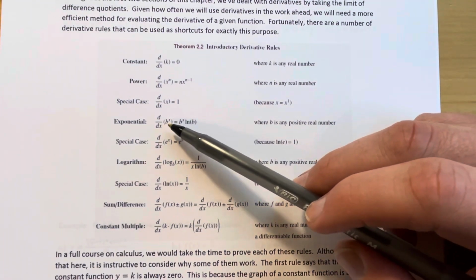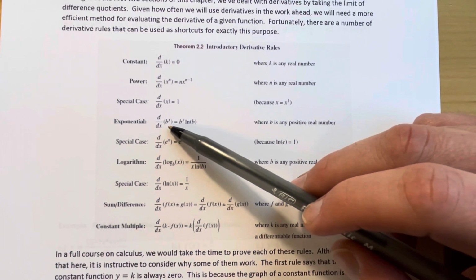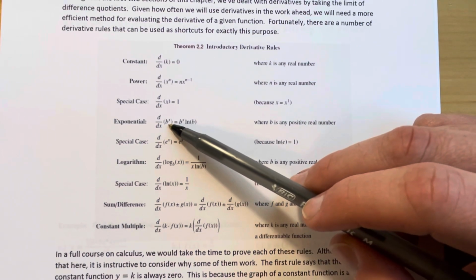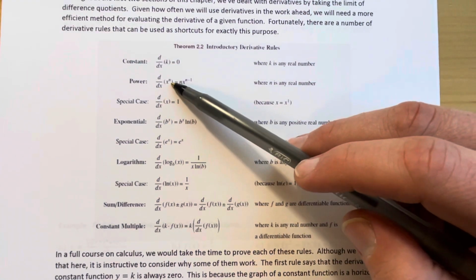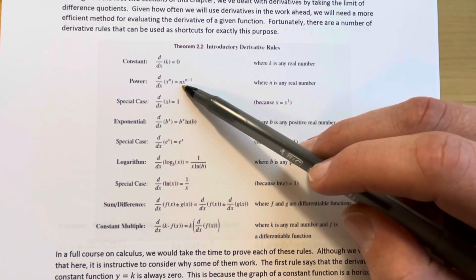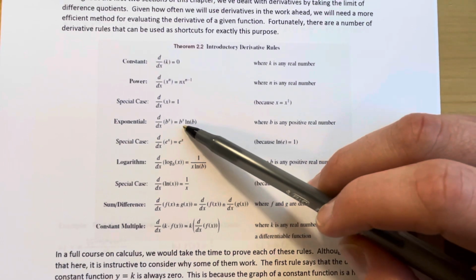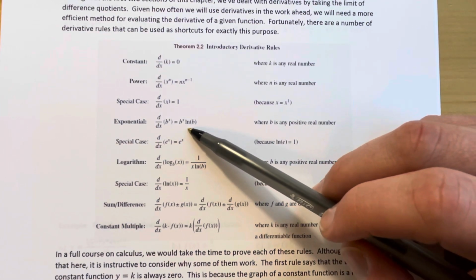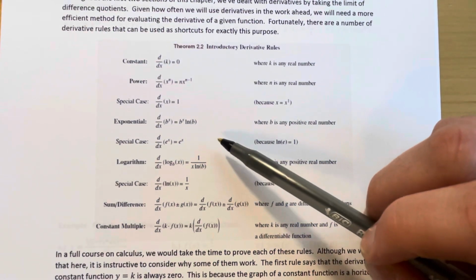People make this mistake the first time they take calculus. They try to take derivatives of exponential functions and treat them like power functions, and they bring the x down and subtract 1 from the x like we do up here. That does not work for exponential functions. It's a different rule entirely. So you have to make note of that.